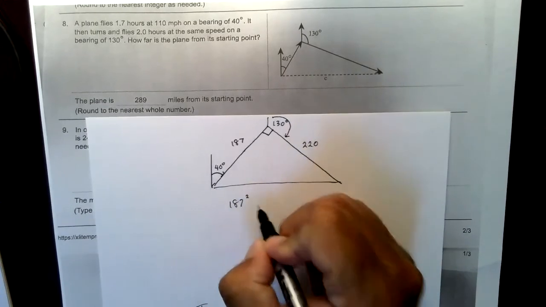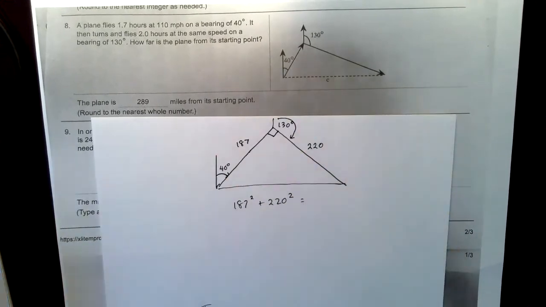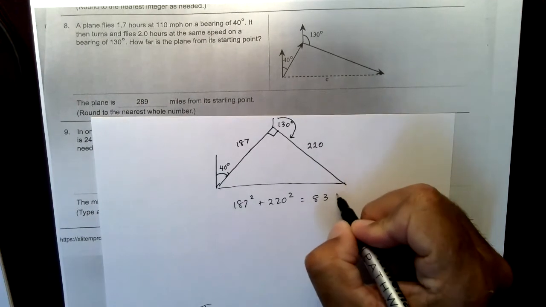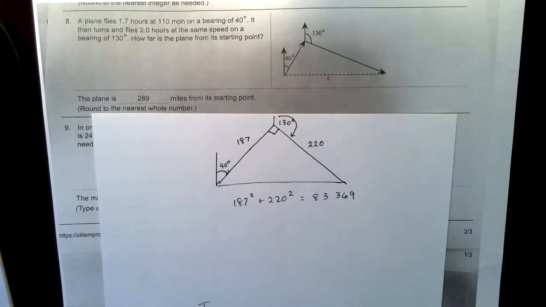So now using the Pythagorean theorem, again, I'm going to cheat and use my phone. 187 squared plus 220 squared. The answer is 83,369. And now I'm going to take the square root of that.